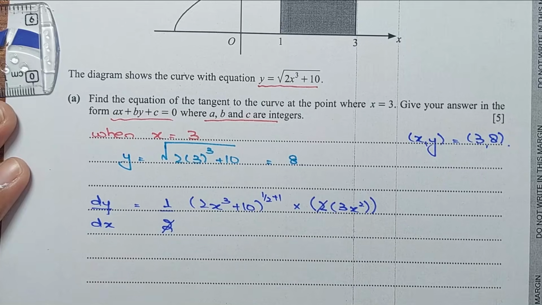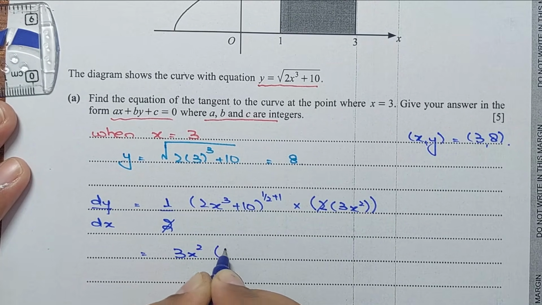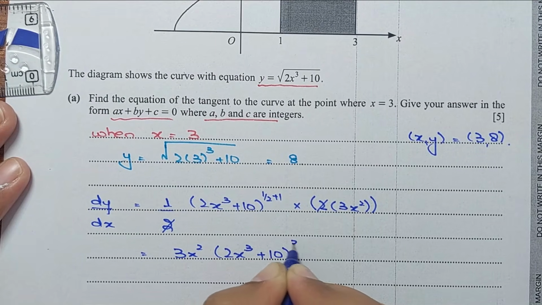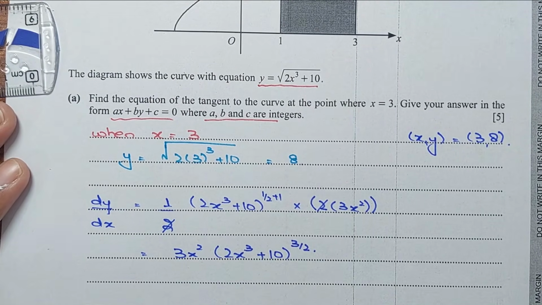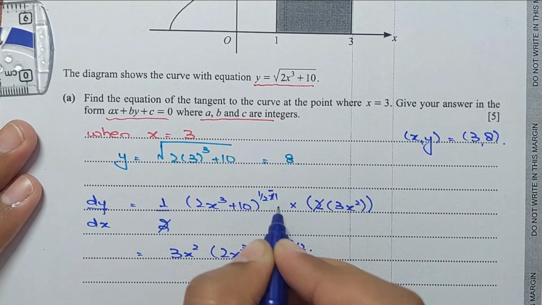So this 2 and this 2 cancel out. We are left with 3x squared times 2x cubed plus 10 to the power, sorry, power minus 1.